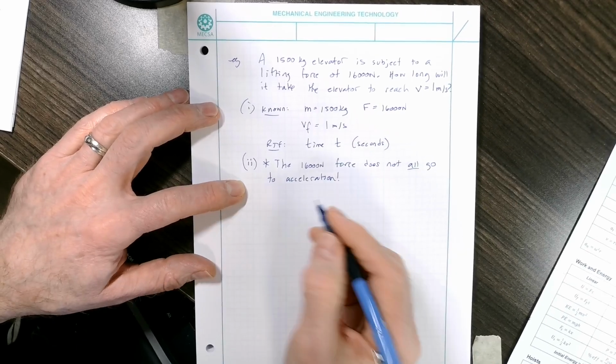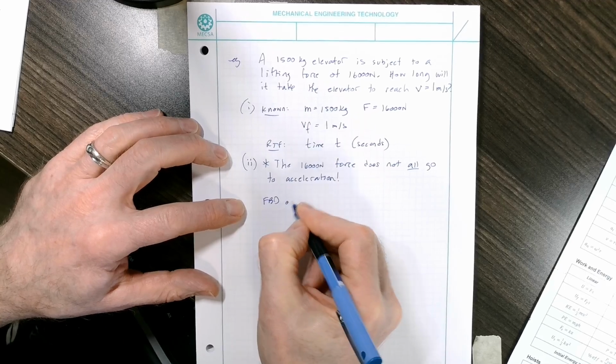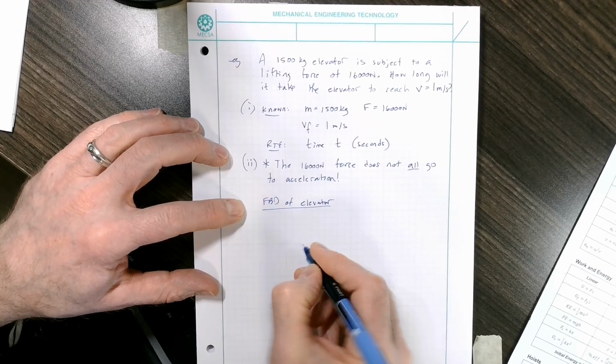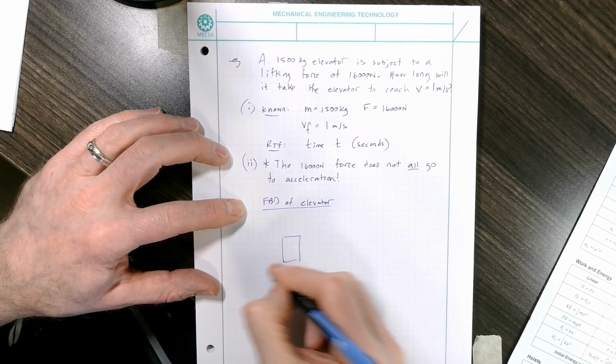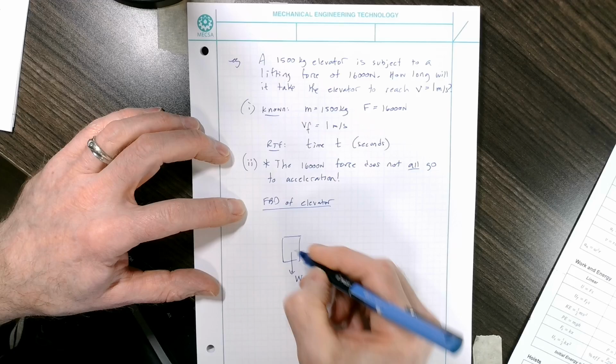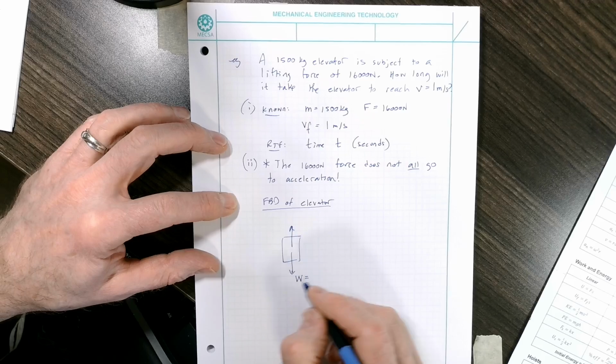Not really. Now, you don't need a free body for this, but it doesn't hurt. Free body diagram of elevator. The elevator has weight, and it opposes acceleration. In a free body, we don't put mass, we put weight.